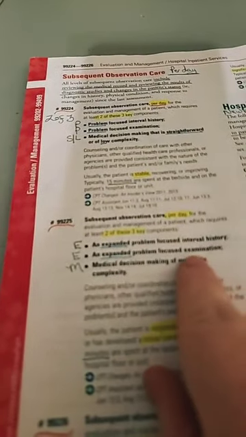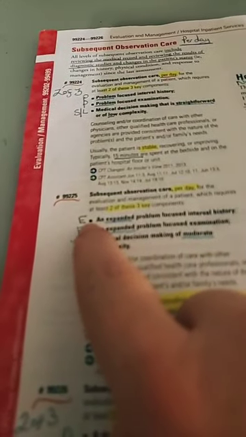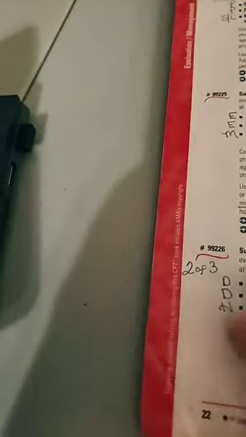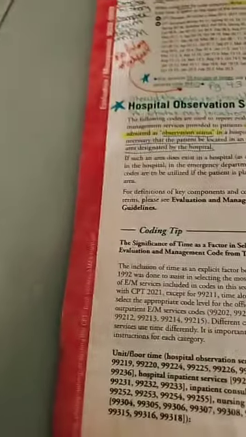an easier way to do your history, your exam, and your MDM. So we just say this is expanded, moderate. We'll do detailed, high. This will cut down on your time. Problem, straightforward, low.